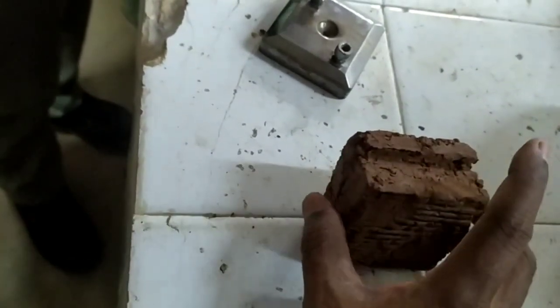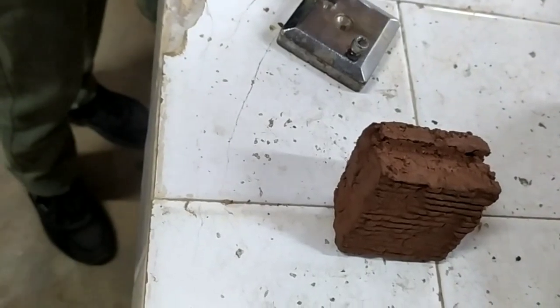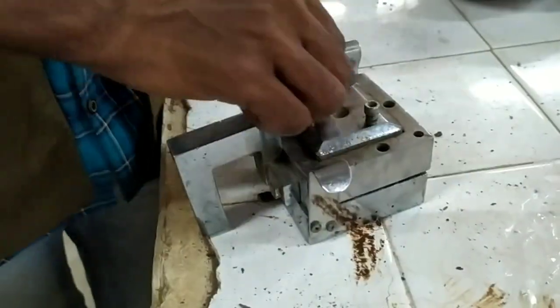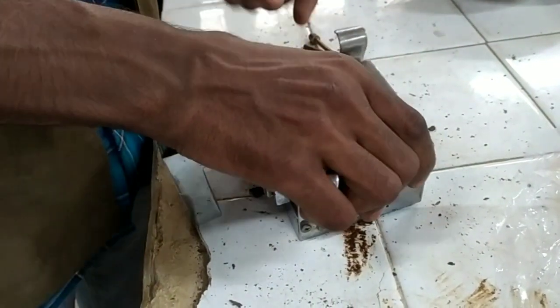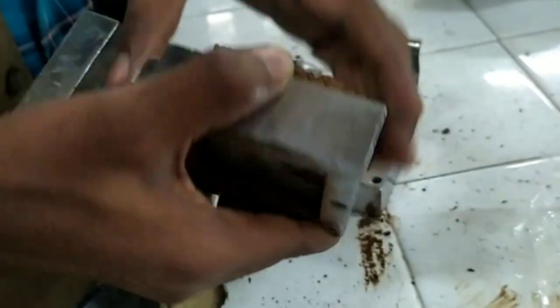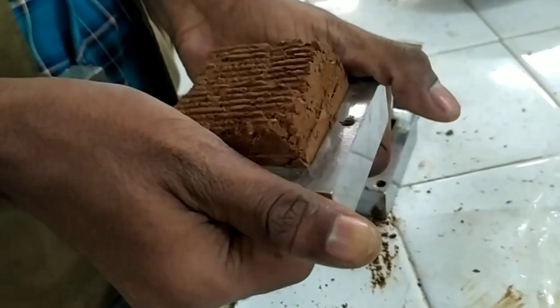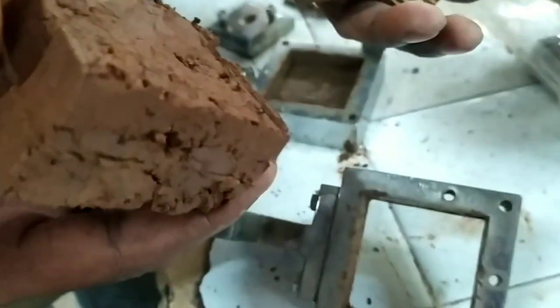You can see this is the sample obtained from the shear box. In the next part we will discuss the calculation. Part 2 will include the calculation part, including the readings taken from the proving ring and the dial gauge. Okay, thank you.